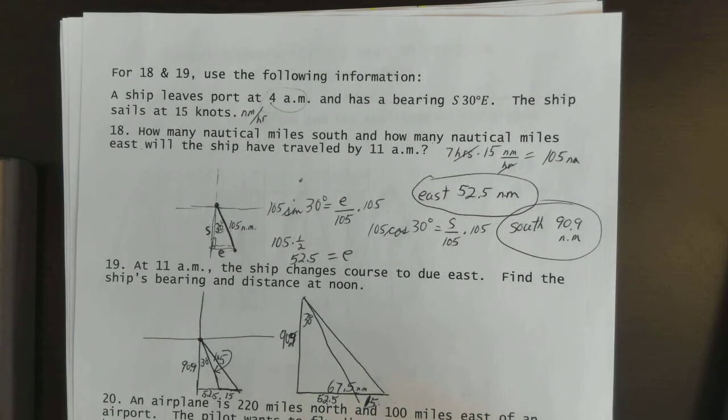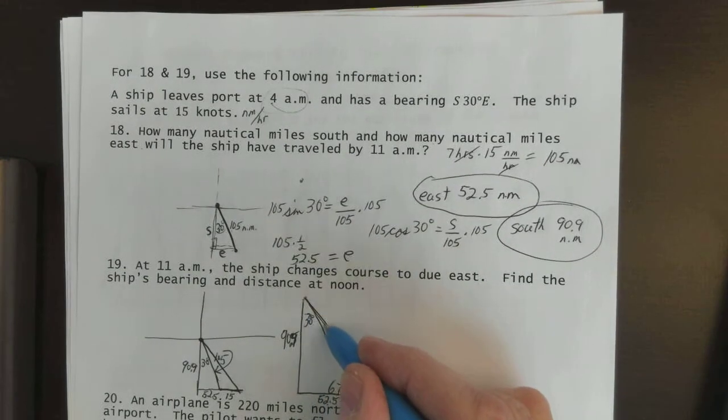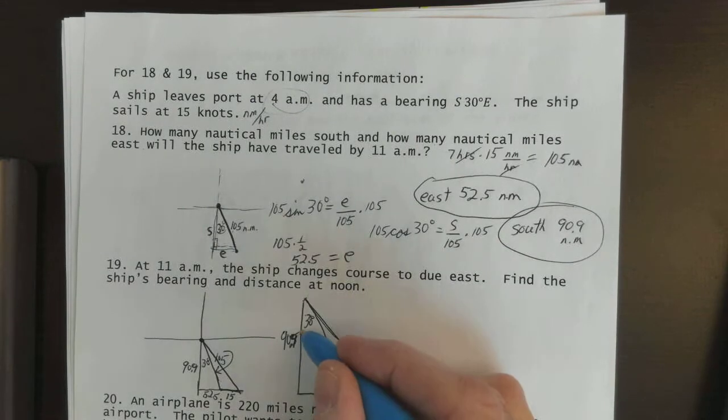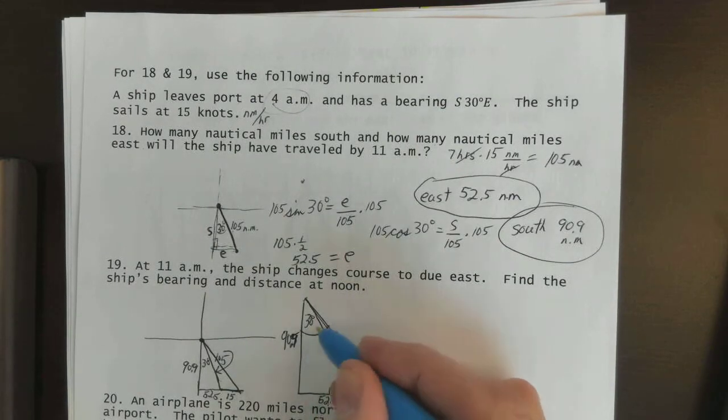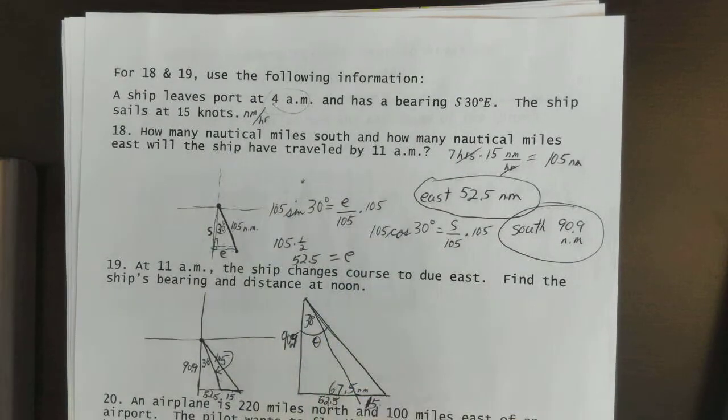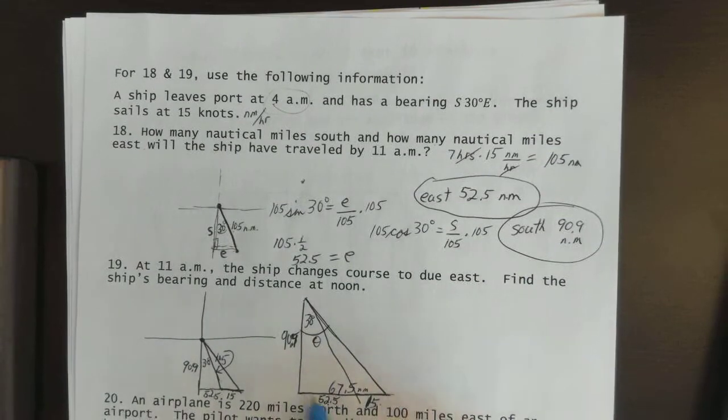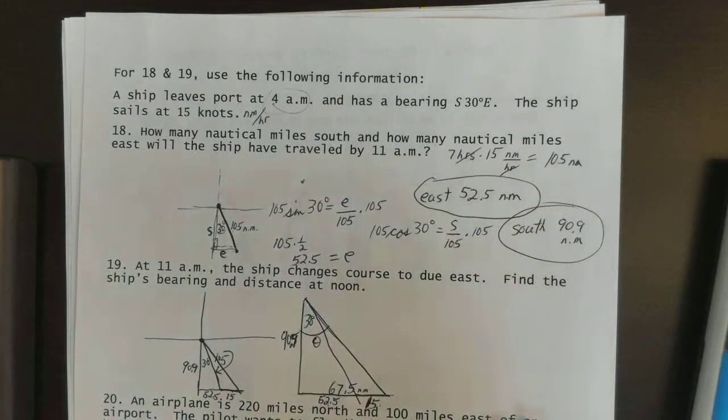All right. I can figure out this right here. I can also figure out this angle. I'm going to make that my theta. I'm going to go opposite over adjacent.